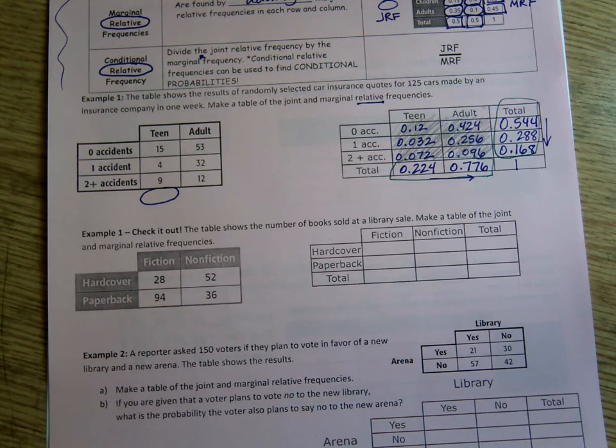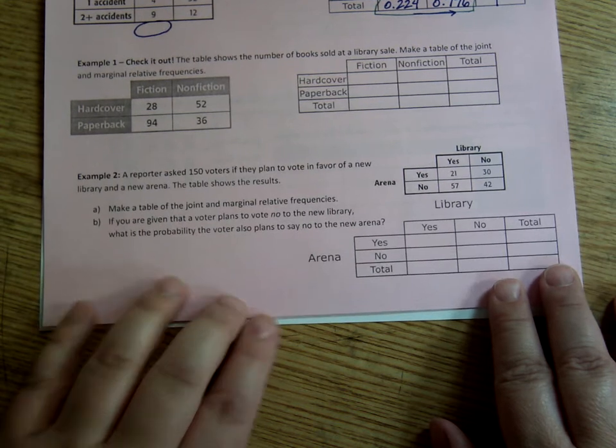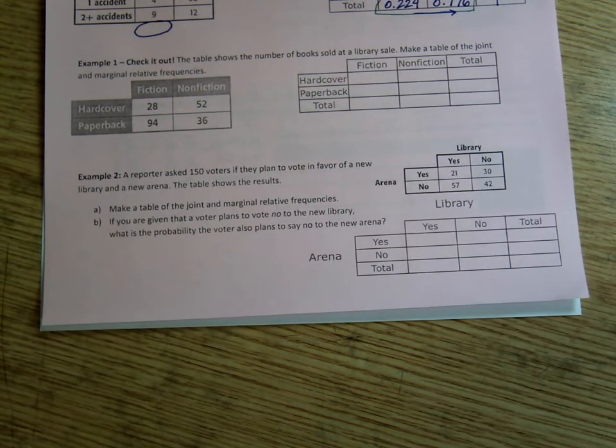Okay? Looking down here at example 2, a reporter asked 150 voters if they plan to vote in favor of a new library and a new arena. The table shows the results. Okay, so first we're going to go ahead and quickly make our table of joint and marginal relative frequencies. It's 150 voters total, so that's what I'm dividing by each time.